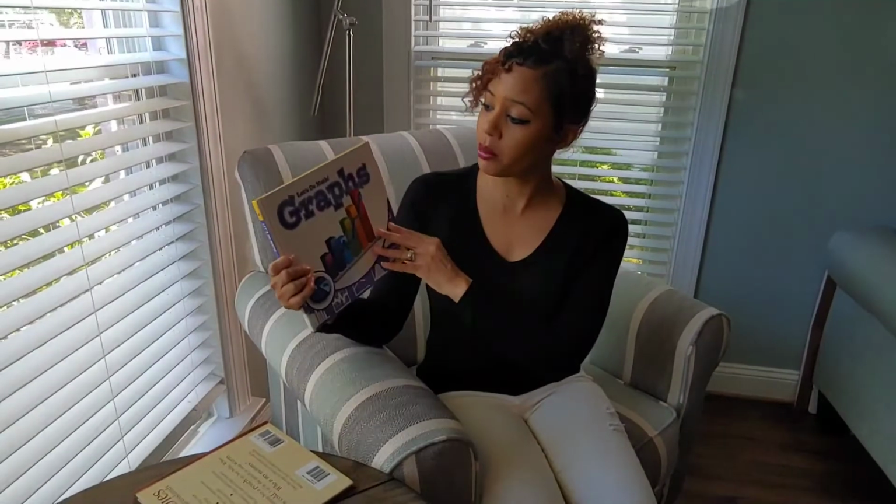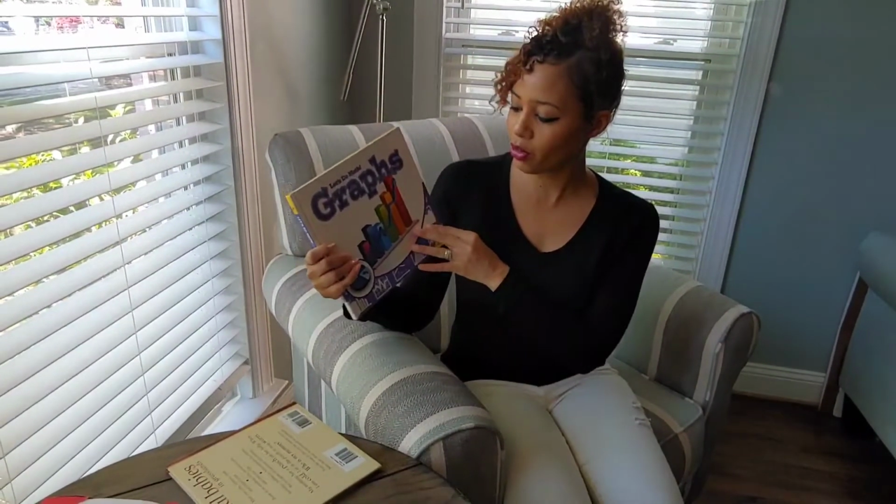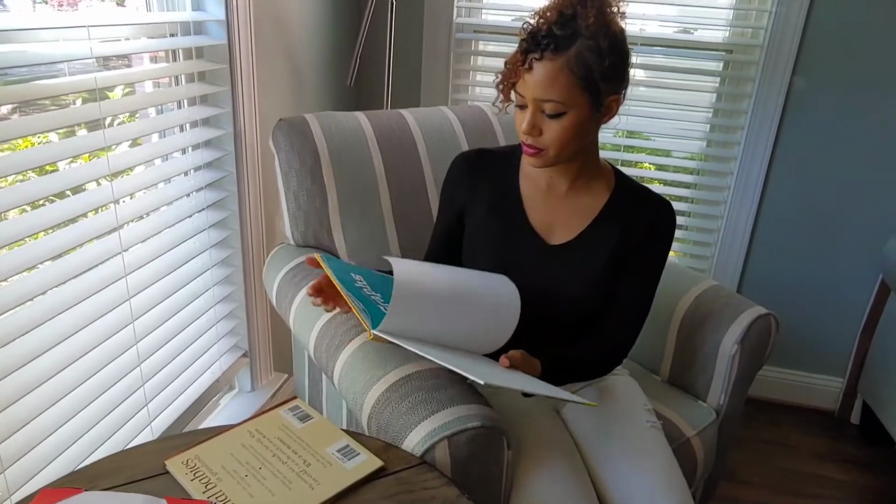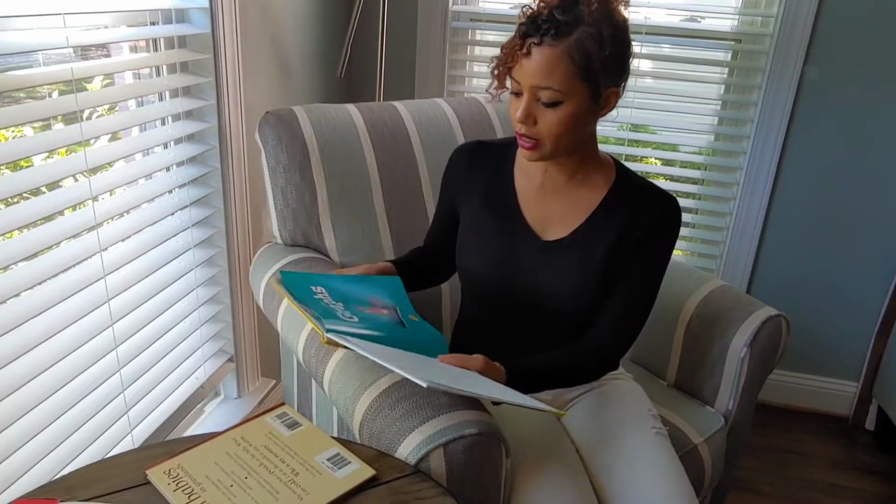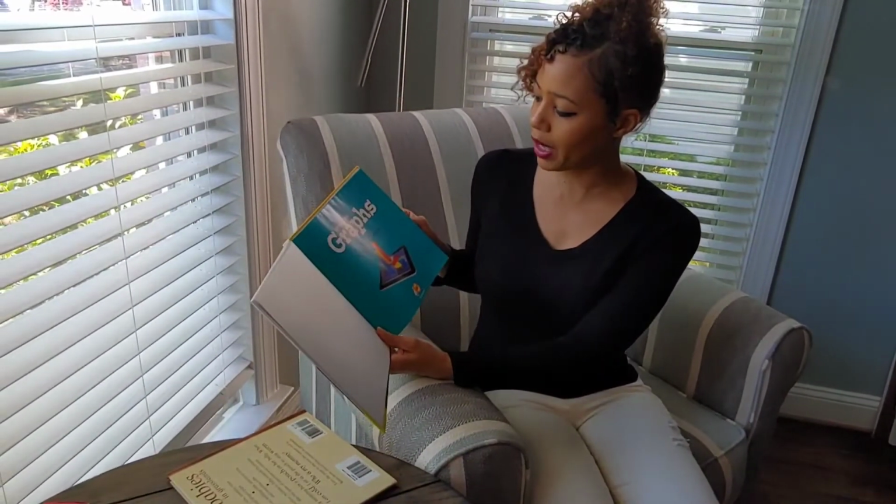Today we're going to be talking about graphing and why we need it, when we use it, and some key words that are important when we're trying to graph. As usual, I like to begin with a warm-up, and today our warm-up is going to be a book called Let's Do Math, Graphs. And this book is by Sarah Pistoia and Piper Whelan.